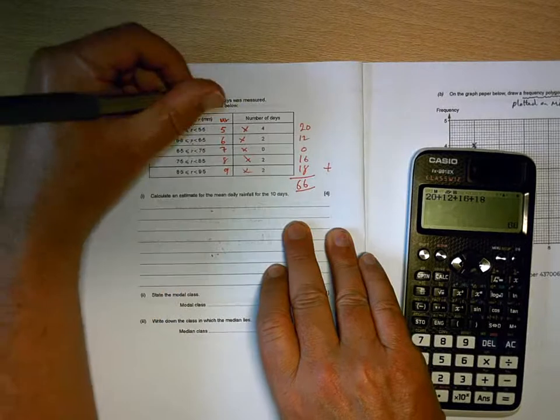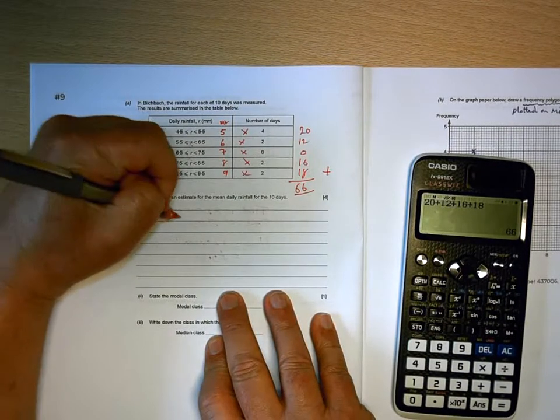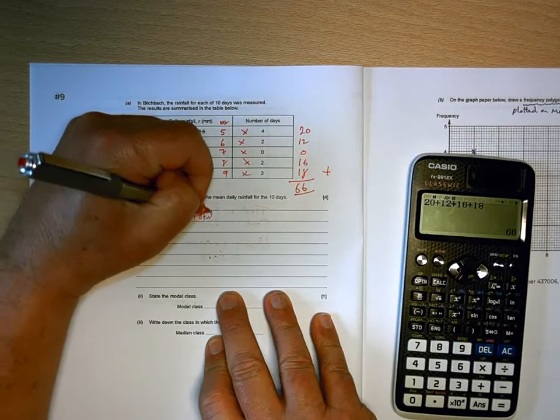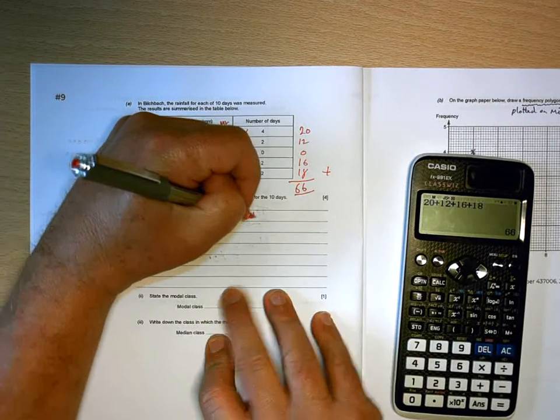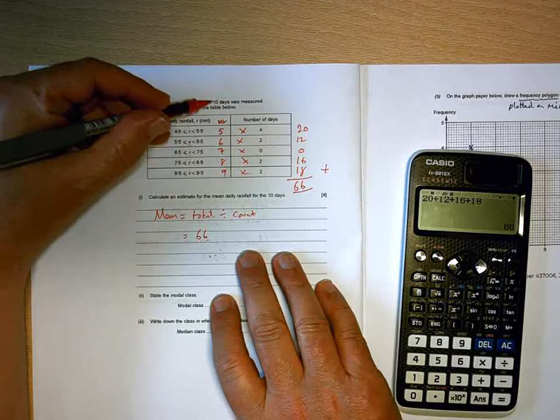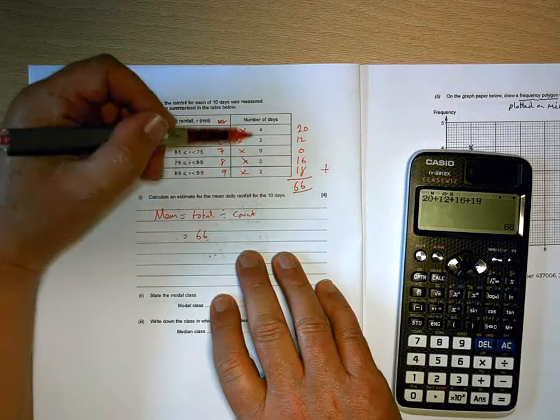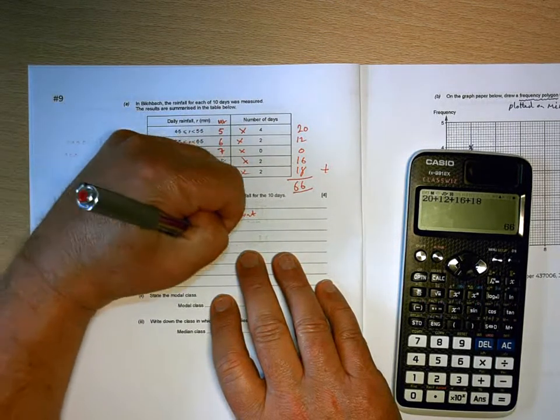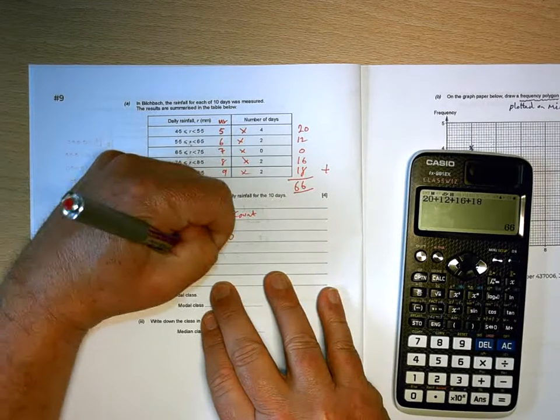Mean is total divided by count. So 66 is in total. It's telling me there are 10 days. If it didn't tell me that, I would add those up and get 10, giving me 6.6 millimeters.